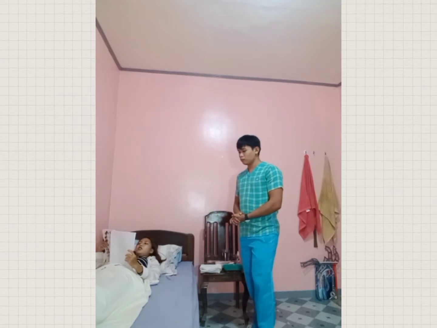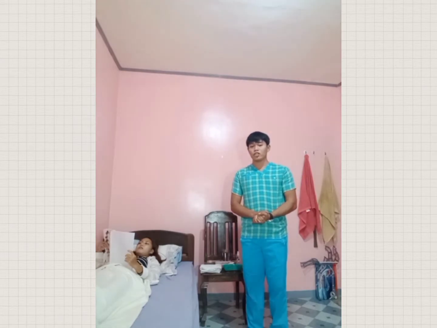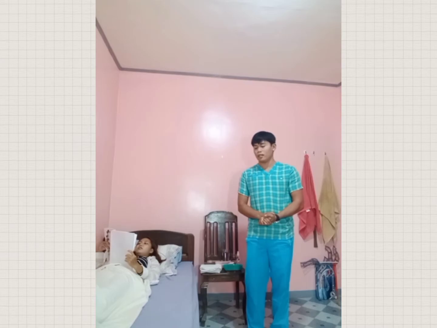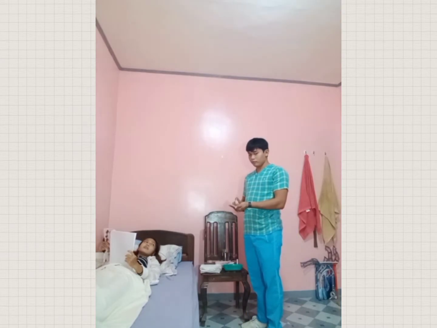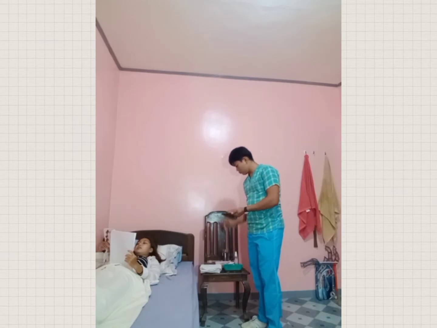Perform hand hygiene and rinse. So, assuming that I have already performed medical hand washing, I will now be performing hand hygiene. And after that, let's assume that I will now wear disposable gloves.